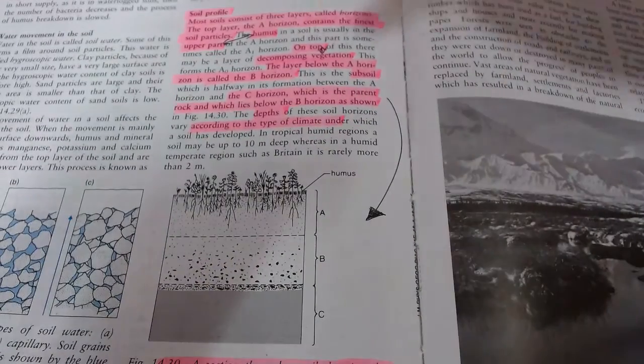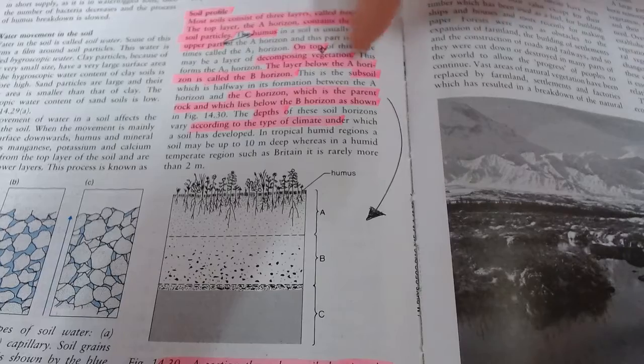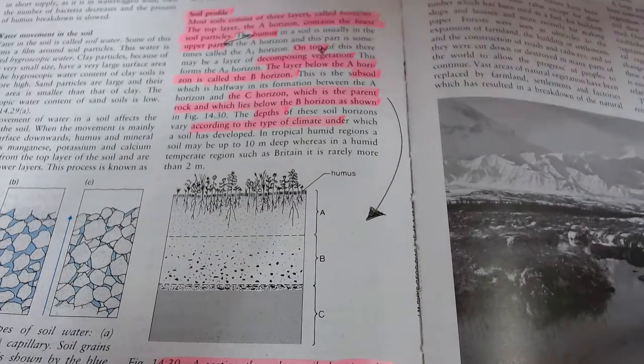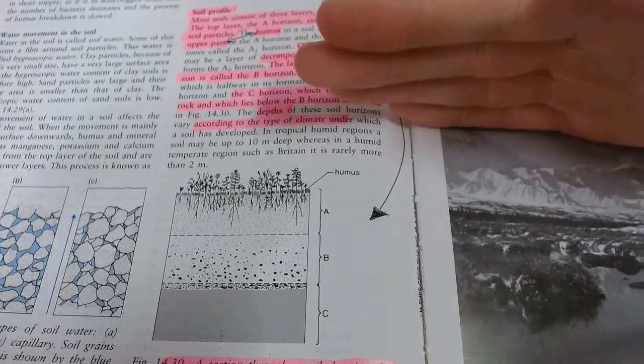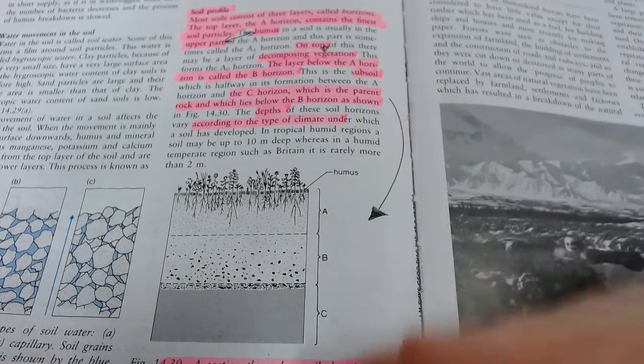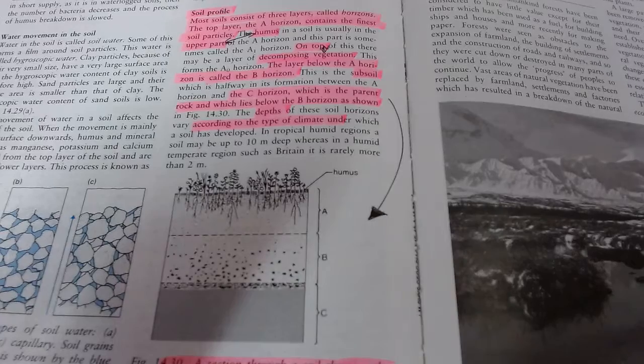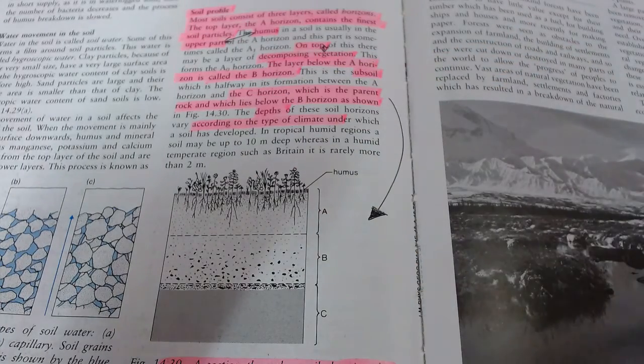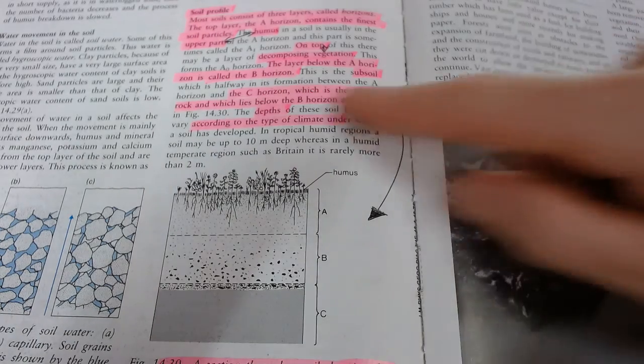Now, on top of this, there may be decomposing vegetation. So I said on top, decomposing vegetation. So you've got your decomposing vegetation, that turns into humus, then you've got A, B, and C. It's just very simple layers. The layer below the A horizon is called the B horizon. This is also called a subsoil. So B horizon, subsoil.